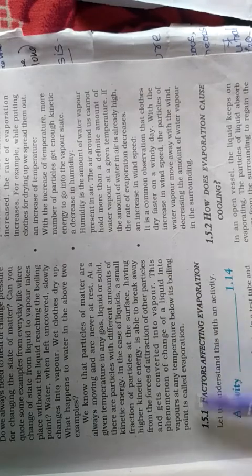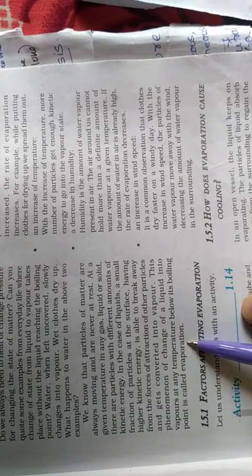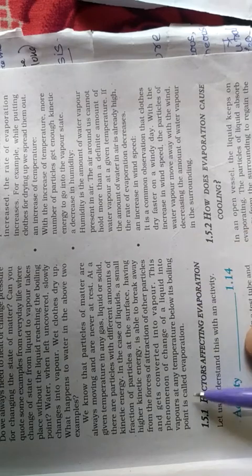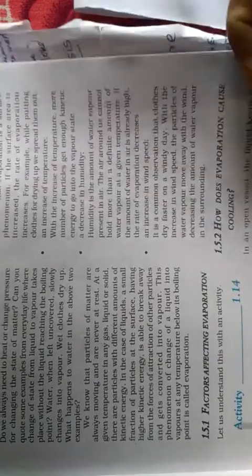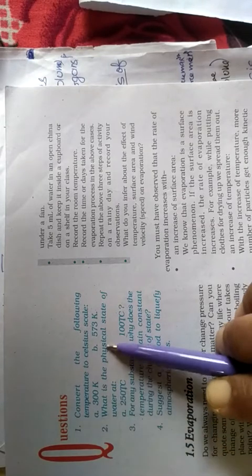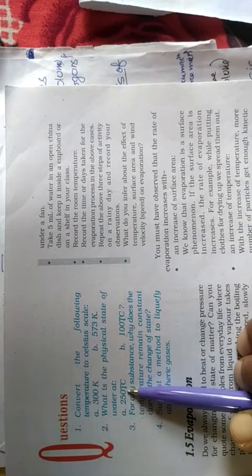Correct? Now, let us come to know evaporation. Evaporation is the phenomenon of change of a liquid into vapor at any temperature below its boiling point. Correct? Below its boiling point, it is called evaporation. See here, I taught you this at present. Here I put the concept regarding this. What is the physical state of water at 250? Here it is 100.